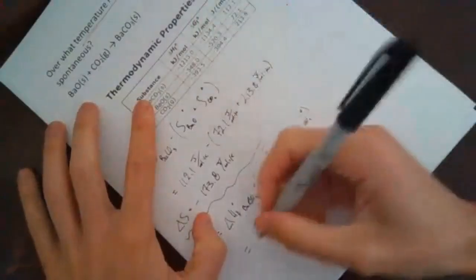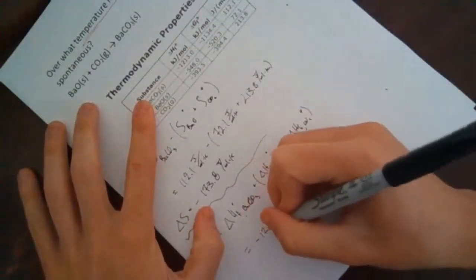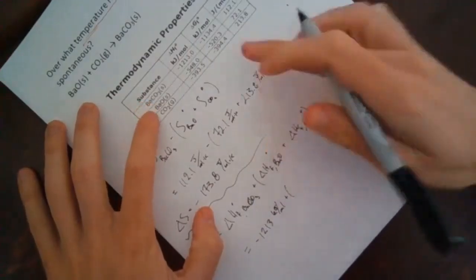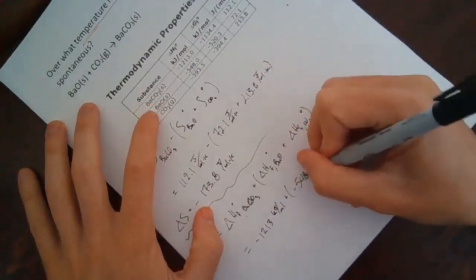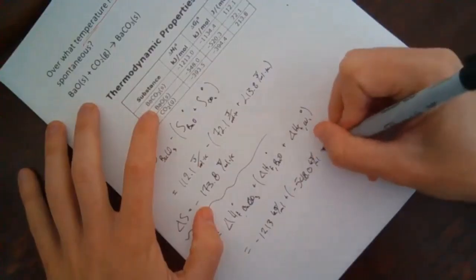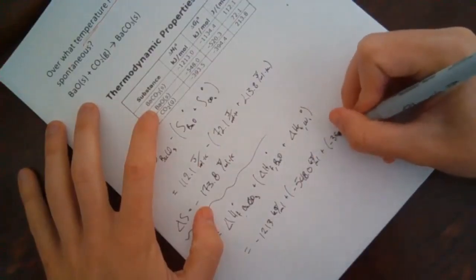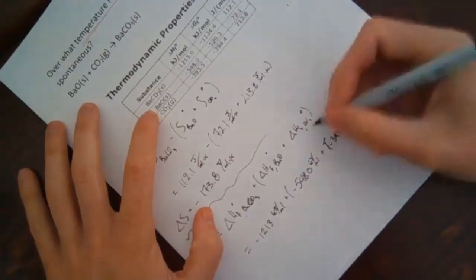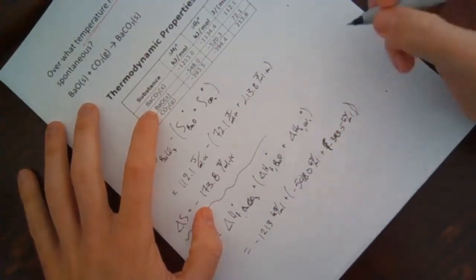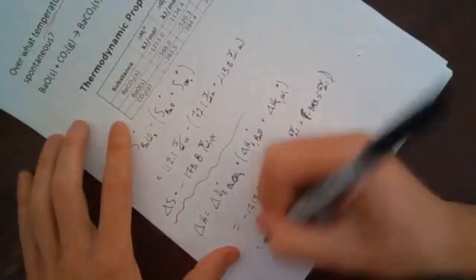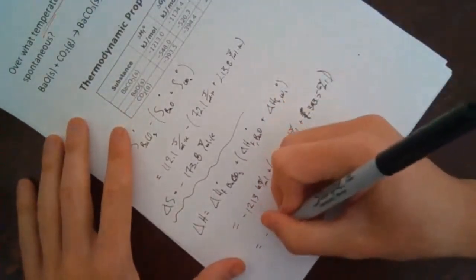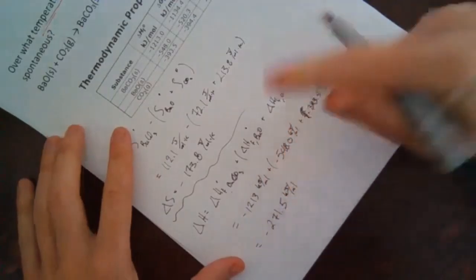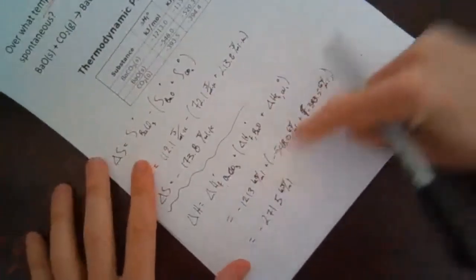Barium carbonate is negative 1213 kilojoules per mole, minus barium oxide at negative 548, plus carbon dioxide at negative 393.5 kilojoules per mole. Putting those together, you get negative 271.5 kilojoules per mole.